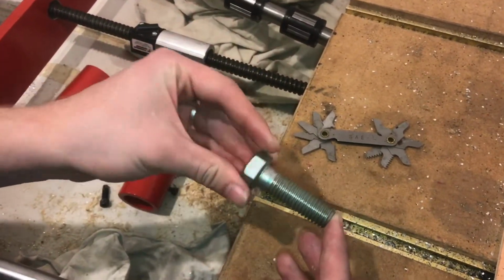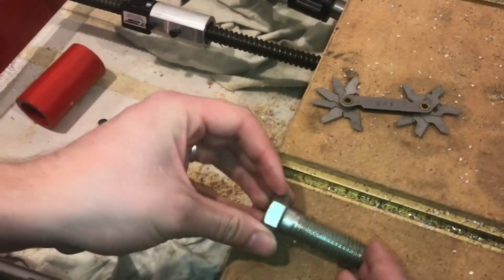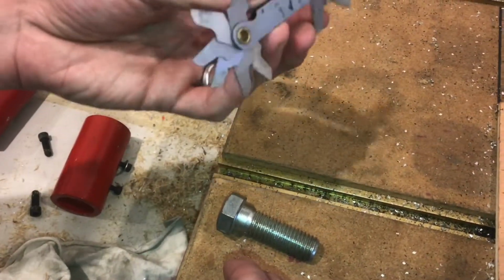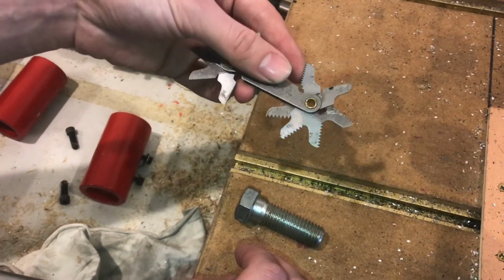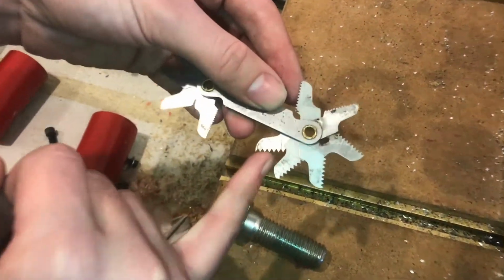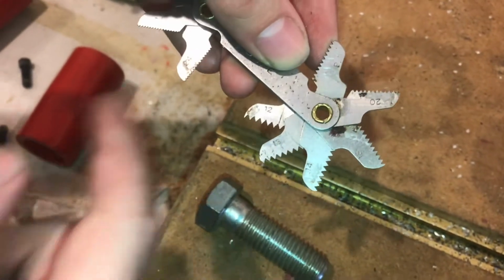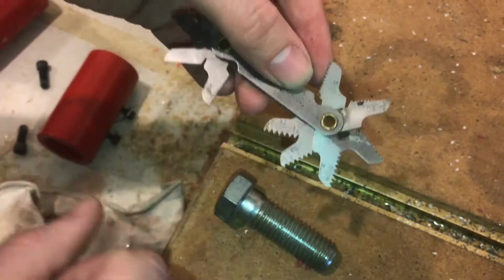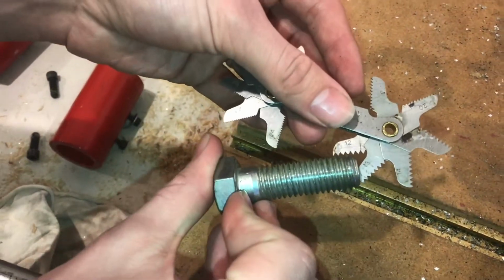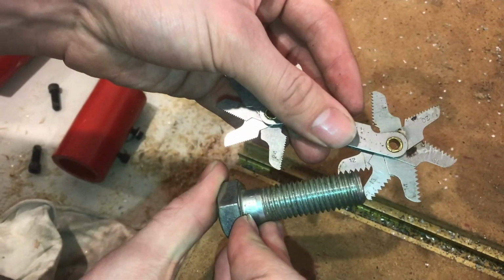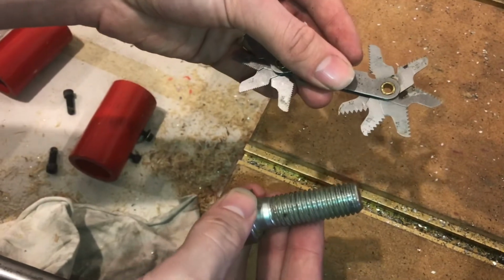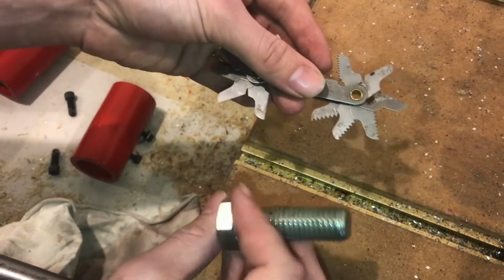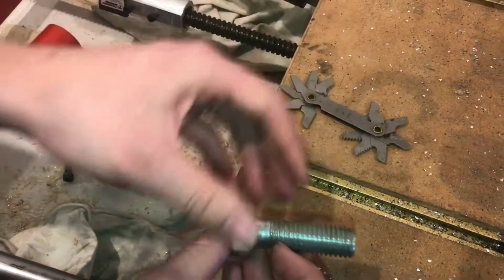This is what you would see on most bolts and screws, and the profile of the threads is the same as on this thread gauge. All of these teeth are 60-degree angles, so these would match into here. I think that this might be slightly off, but that's the same profile as a standard thread, a 60-degree triangle.